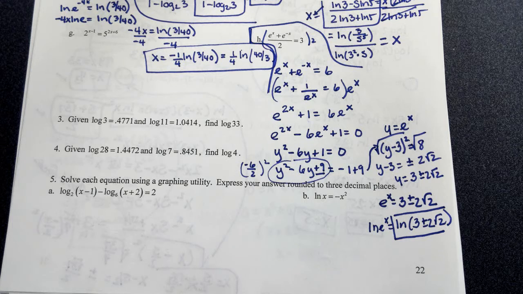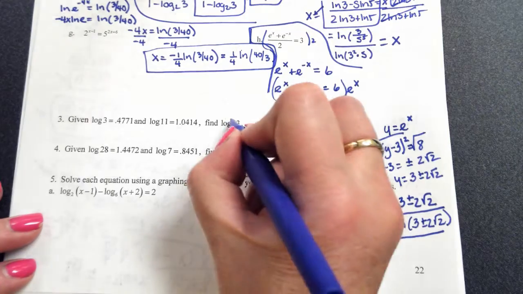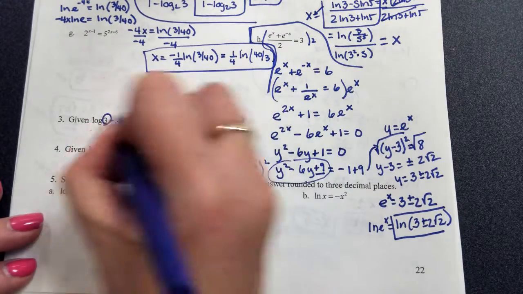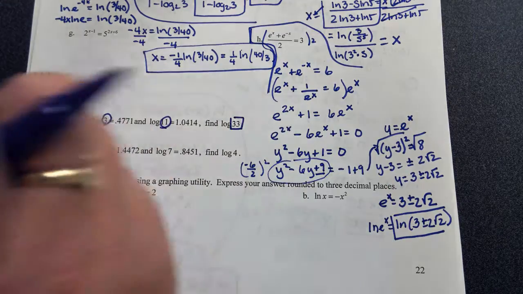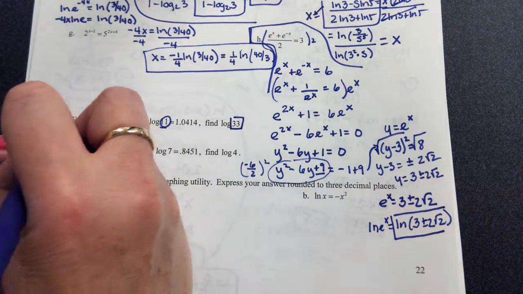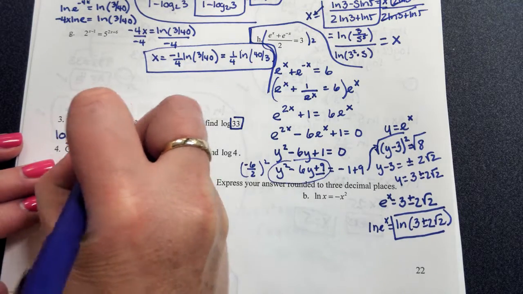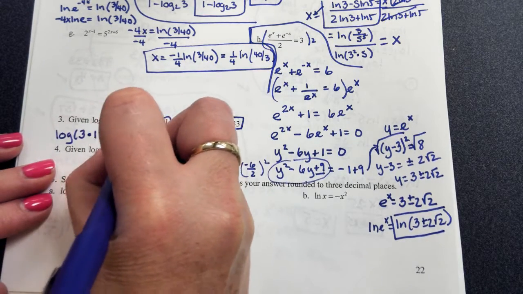Let's take a look at a problem like number 3, where we were doing properties. So they're telling you that log of 3 is 0.4771, and log of 11 is 1.0414. They want you to find the log of 33. Well, look at 3 and 11 and the relationship to the number 33. What can you do with 3 and 11 to get 33? So log of 3 times 11. You agree with me that is equal to log of 33.